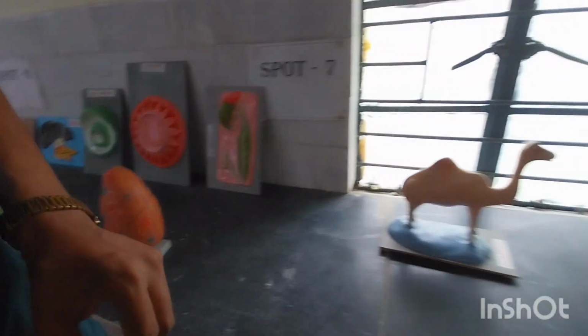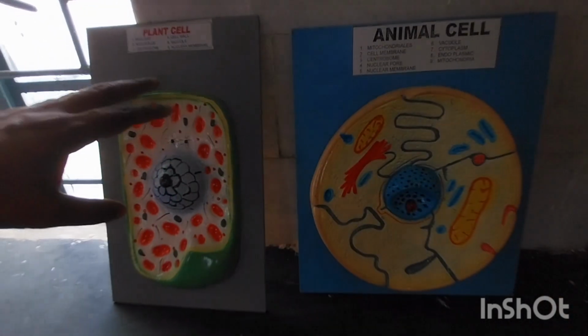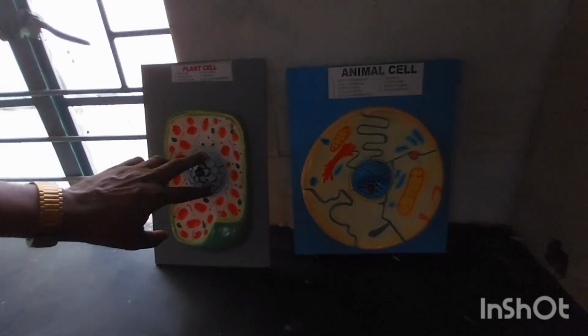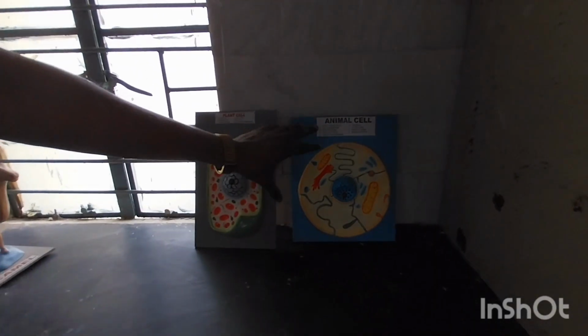Now the plant cell and animal cell. See here, this is the plant cell. Plant cell, nucleus in the plant cell. This is the animal cell nucleus, different parts, mitochondria.